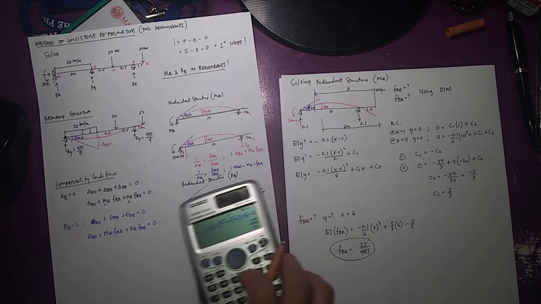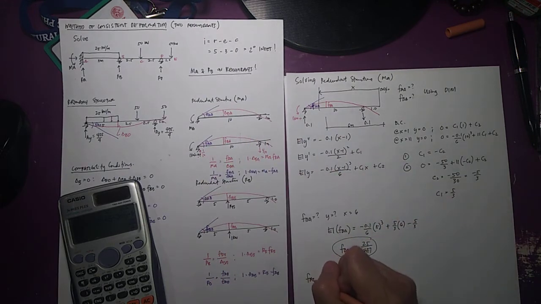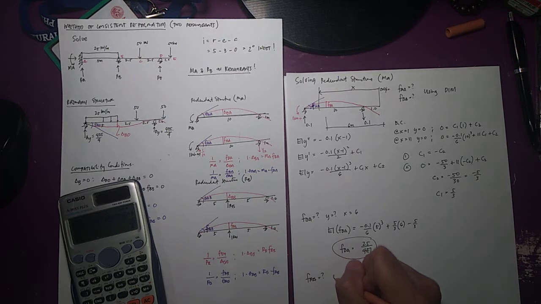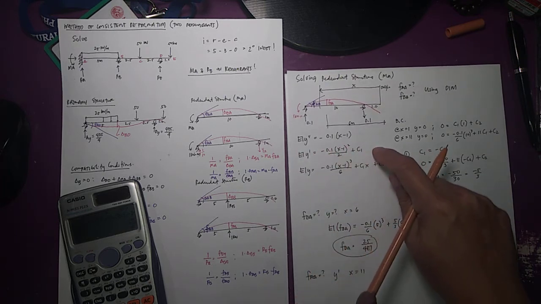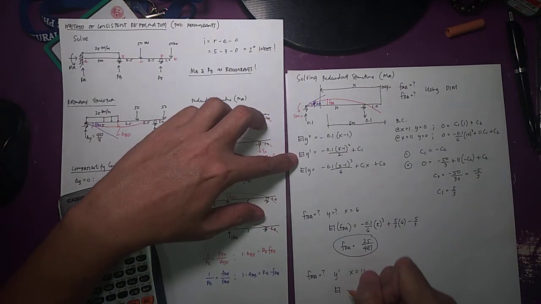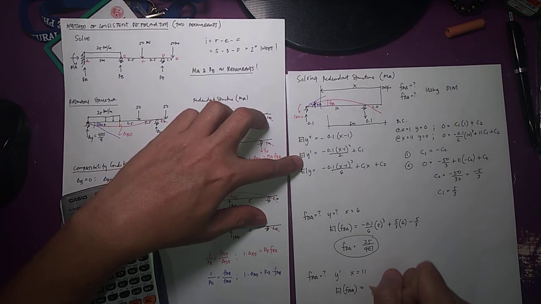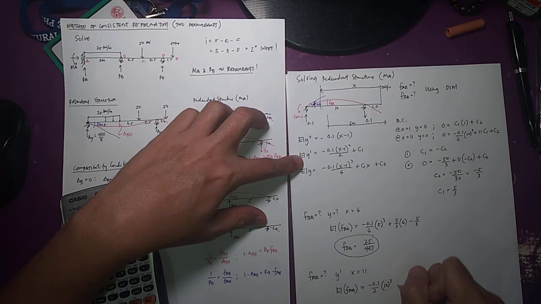So that is FBA. Okay, how about FAA? For FAA, that would be the slope at x equals 11. Substituting it here in the slope equation, EI y prime, y prime is FAA, is equal to negative 0.1 over 2 times 11 minus 1, which is 10 square, plus C1, and C1 is 5 over 3.